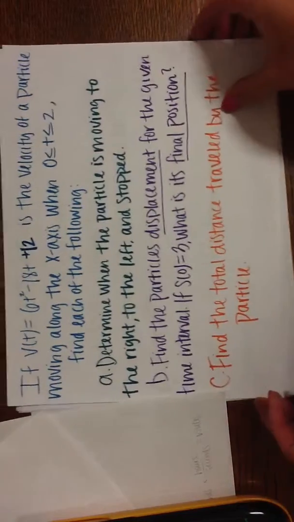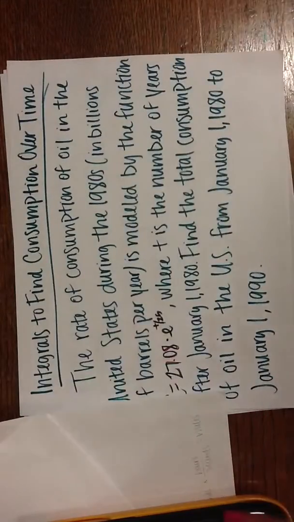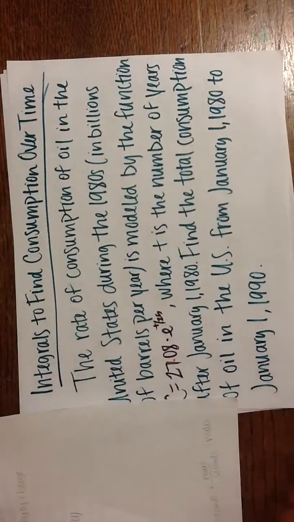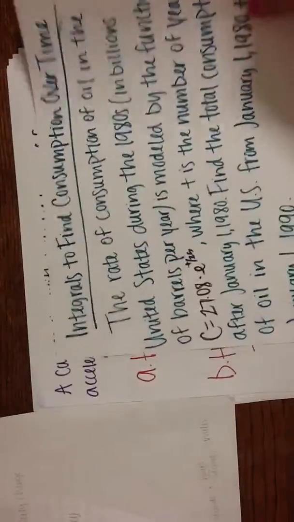Problem, let's look at another case. Using integrals to find consumption over time. It looks like a lot, but let's just walk through it. It's a lot simpler than it seems.